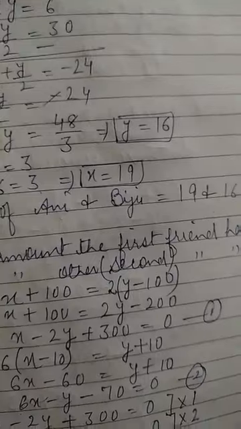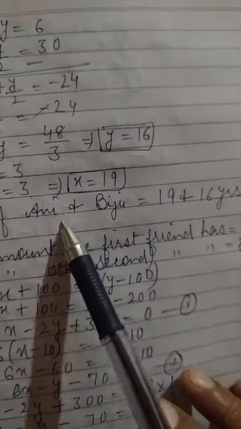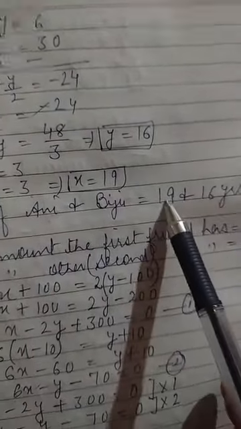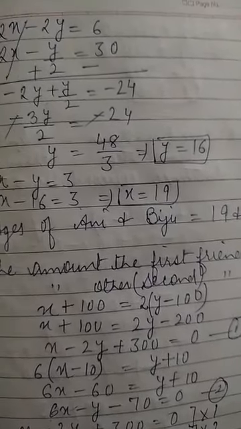You can check your answer also. The difference between their ages is 3 years. So 19 minus 16 is equal to 3 years.